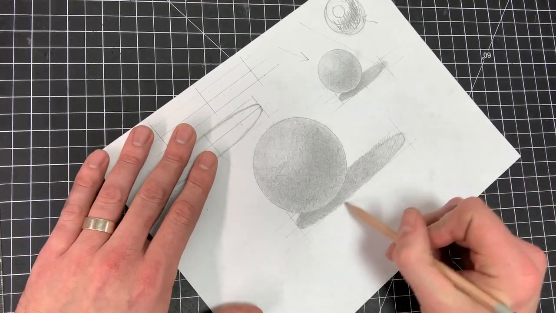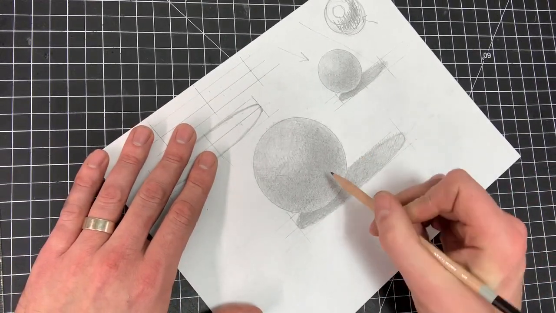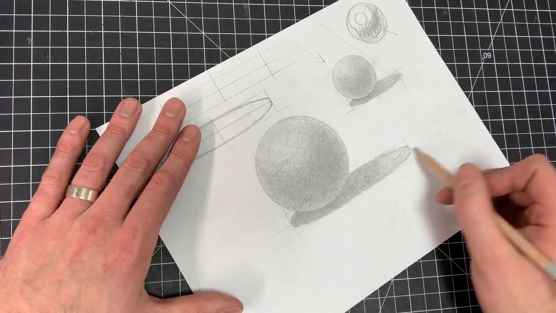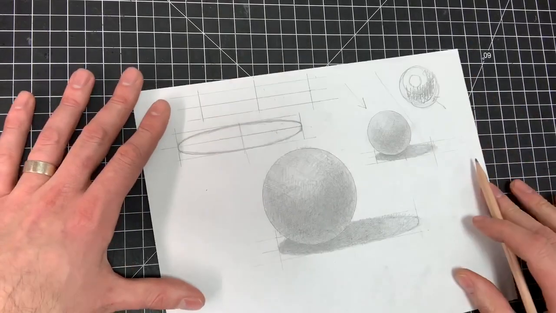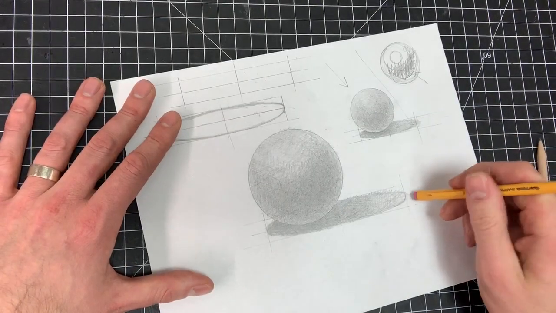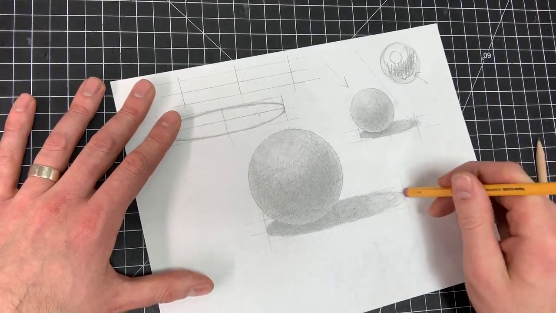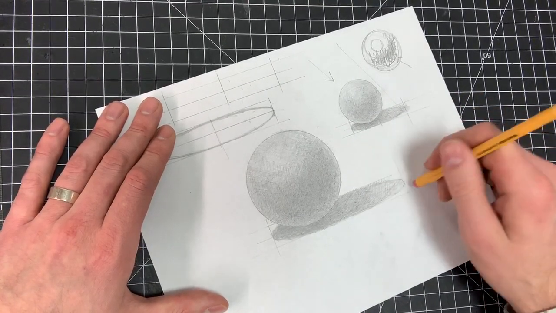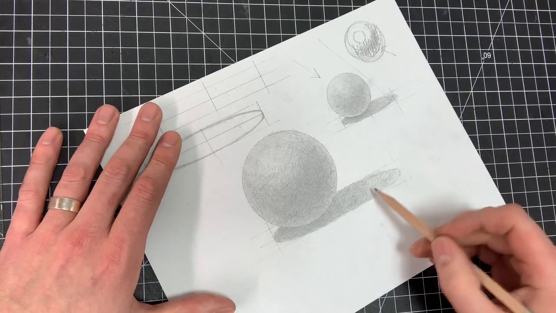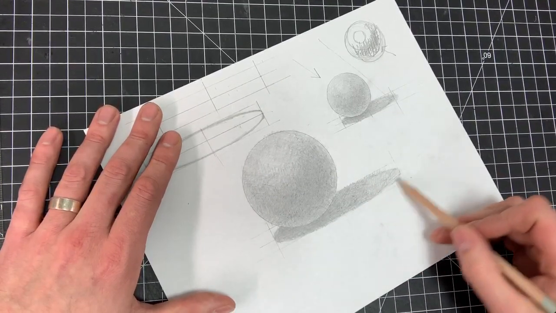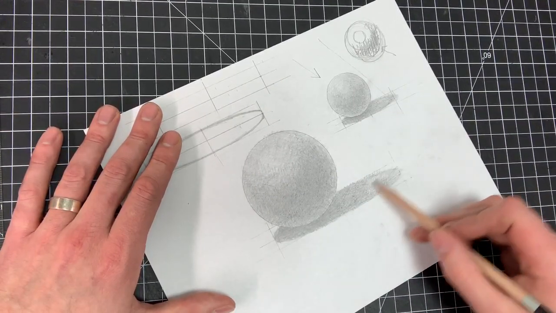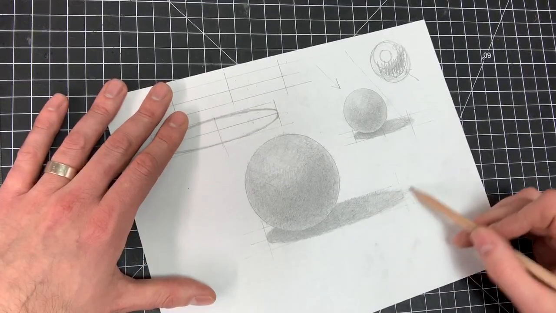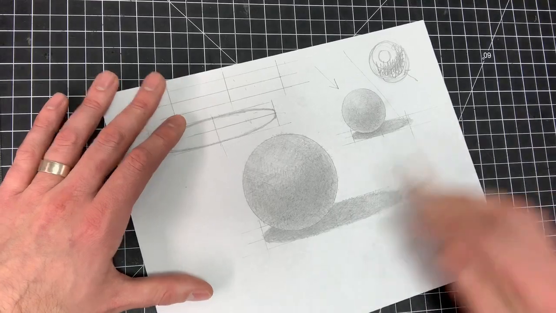Now I will say the shadow edge gets harder as it gets closer to the form, and then it starts to fade out here. So that little outline that we put there before, if you want, you can lighten it with an eraser of some sort. It's not ideal, but a kneaded eraser would probably work best, and then you can fade this thing out, so it looks like it just fades out into the night.